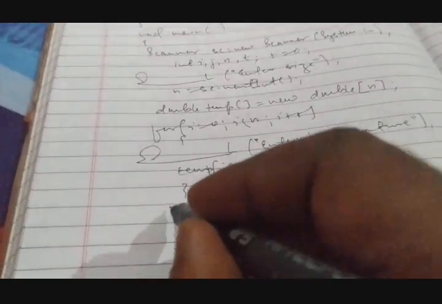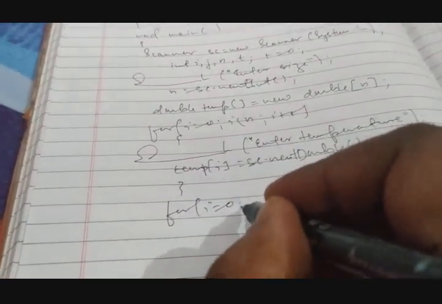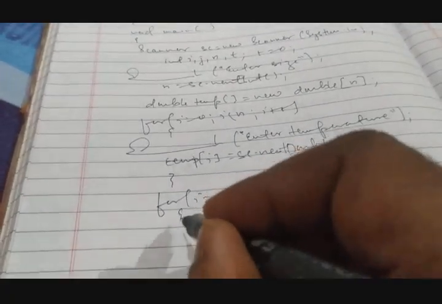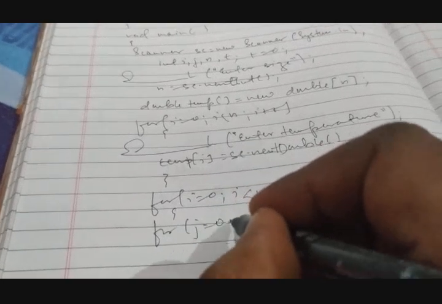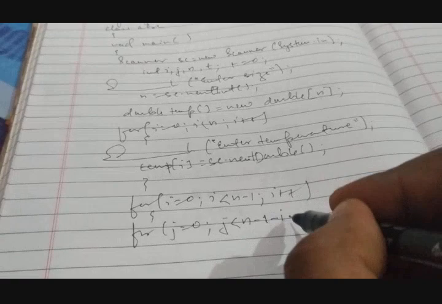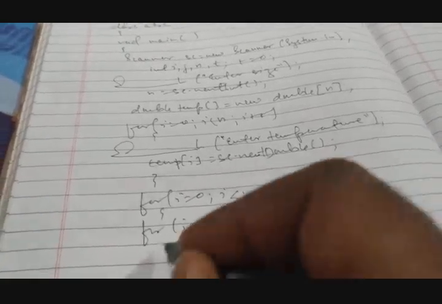Now the bubble sort. For i equals to 0, i less than n minus 1, i plus plus. For j equals to 0, j less than n minus 1 minus i, j plus plus.